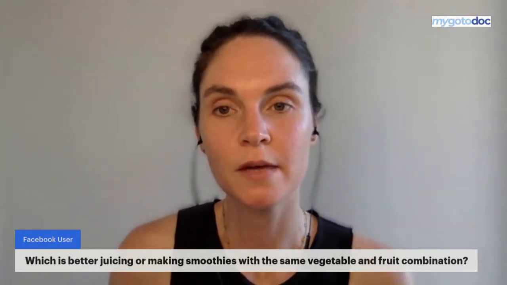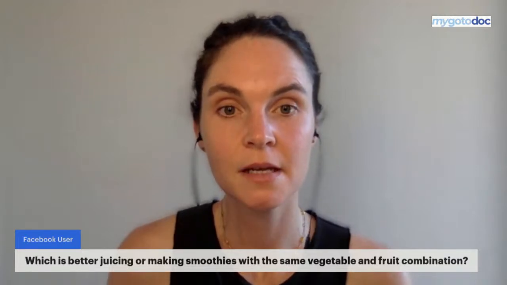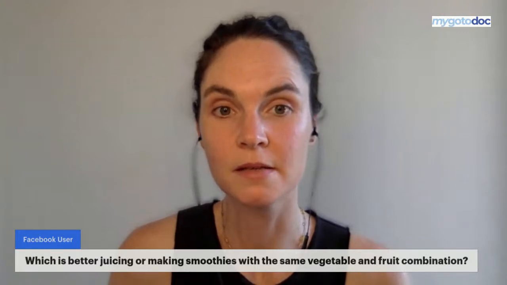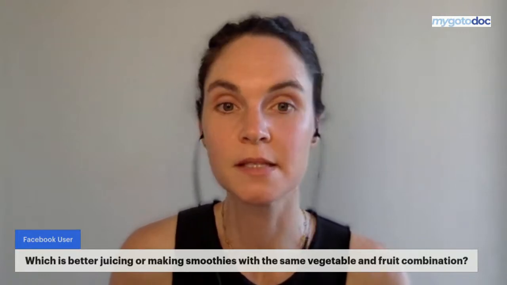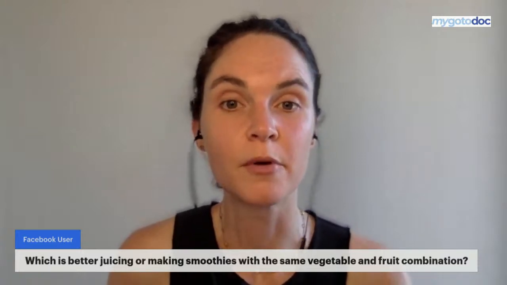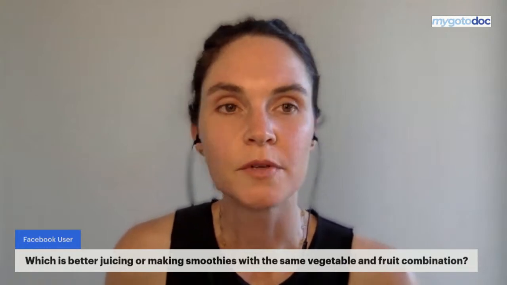So if eating a whole fruit spikes the blood sugar a certain amount, a smoothie will spike it a bit more because the fibers are broken down, and a juice will spike it the most because there's no fiber. So it's kind of on that level from a point of view of blood sugar spiking. This is important to keep in mind.